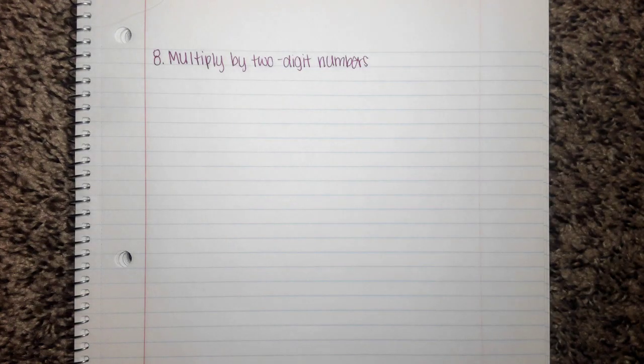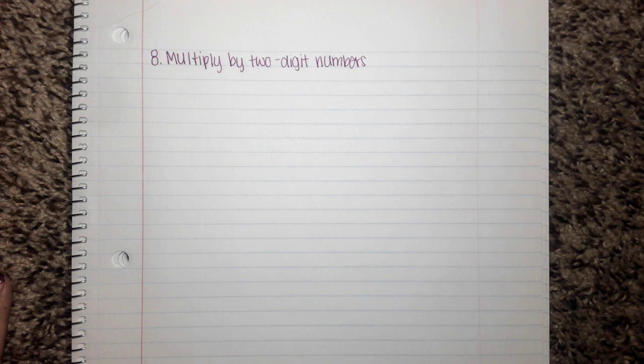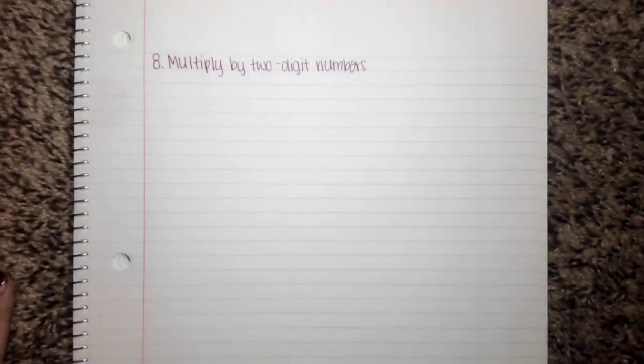Just a reminder that you can use your notes on your test, so make sure you're writing exactly what Mrs. Jenkins is writing. All right, so we talked about multiplying by one-digit numbers yesterday, and today we're going to be doing two-digit numbers. It's really not much more to it, just a little bit. So hopefully if yesterday was pretty easy for you, today is going to be pretty easy for you as well. Make sure that you have number 8 because this is the 8th thing we are talking about.